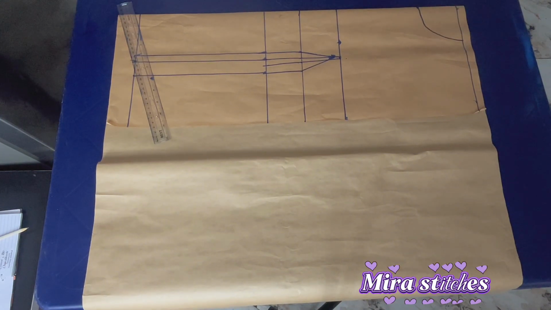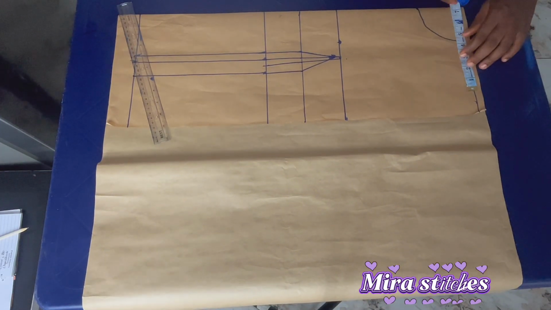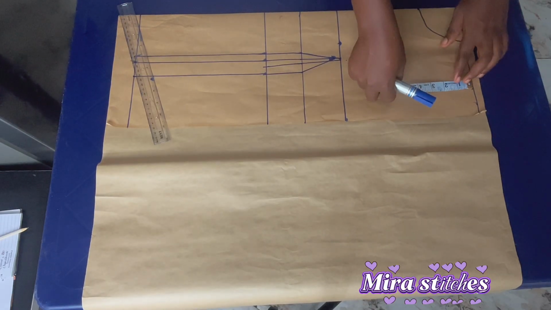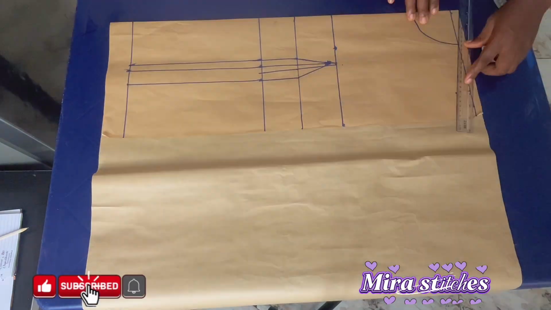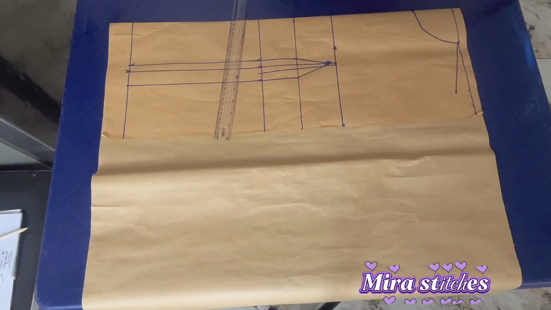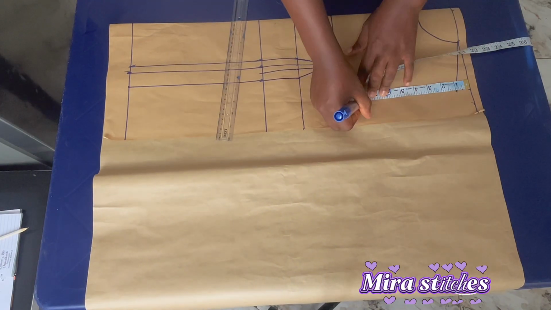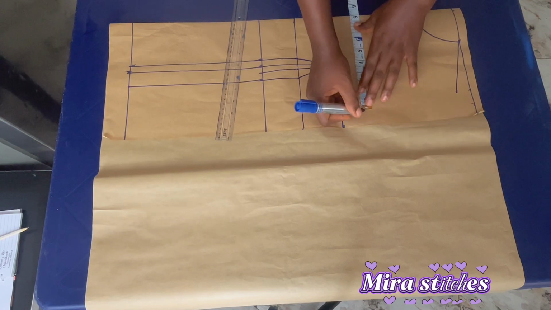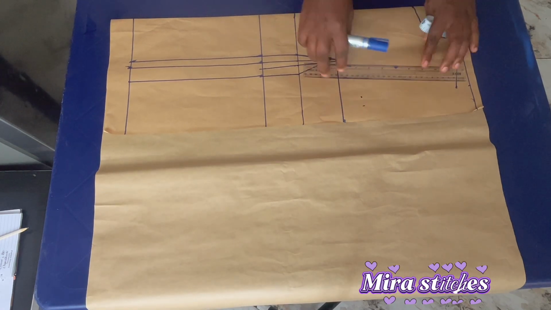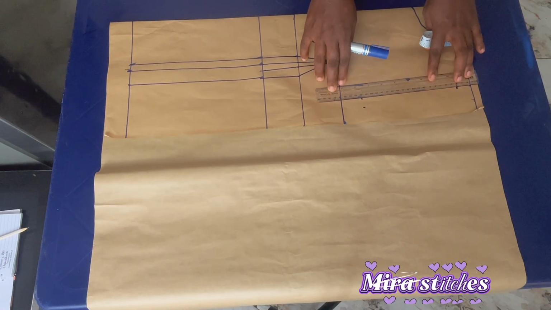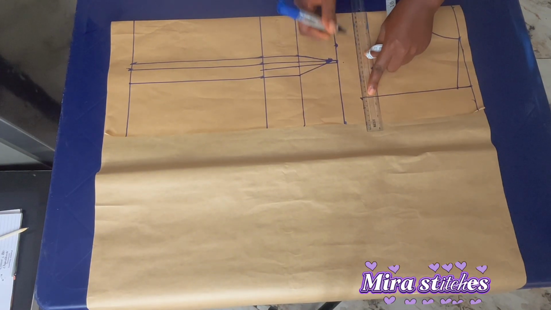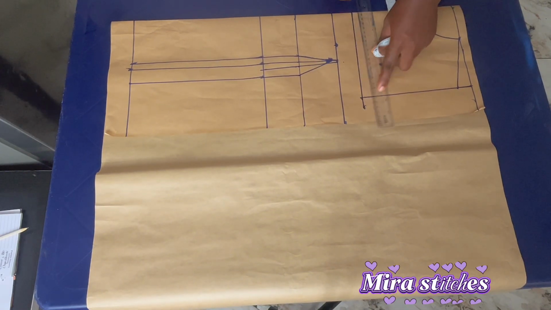So here, next is to get our shoulder divided by 2 plus ½ an inch, same allowance. Then I'll be coming down by 1 inch for our shoulder slope. Connect it like this. And we'll get our armhole divided by 2. So here I'll take my bust measurement divided by 2. So I'll connect it like this. And connect this like this. So this will serve as our chest line.